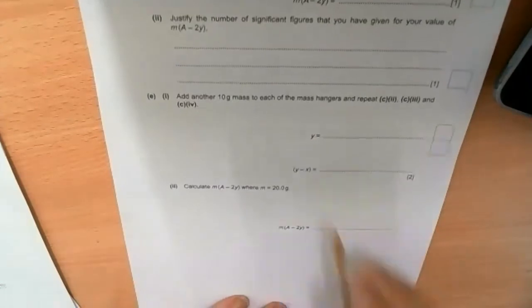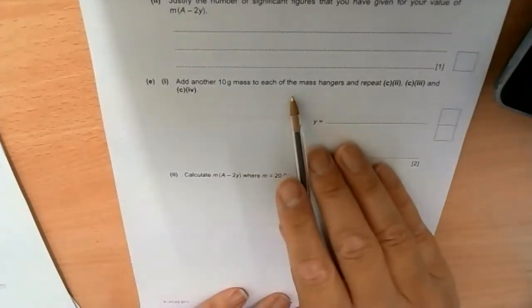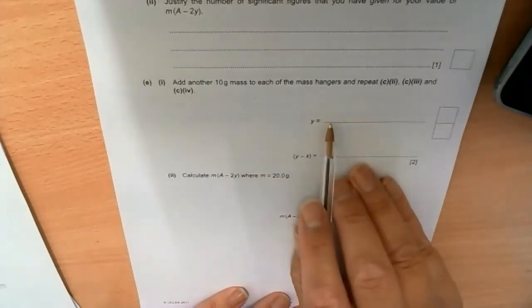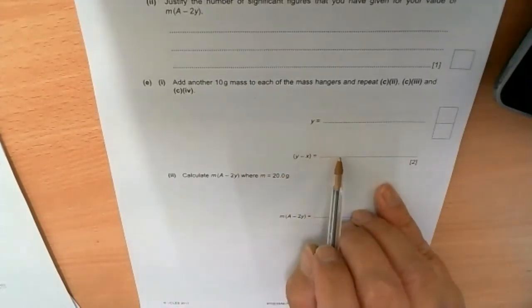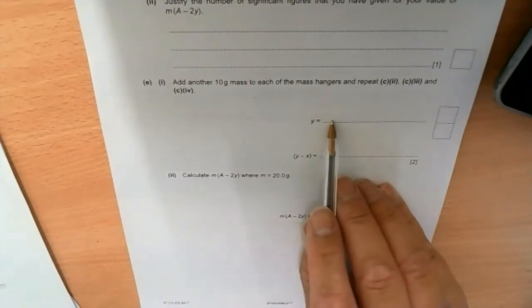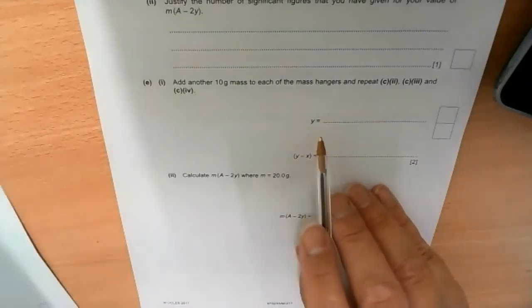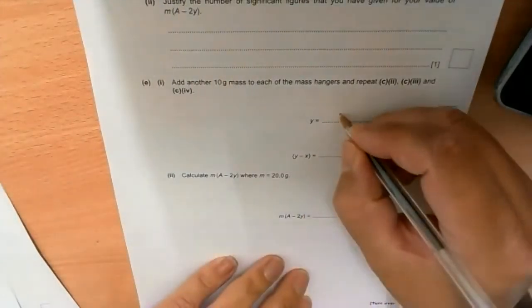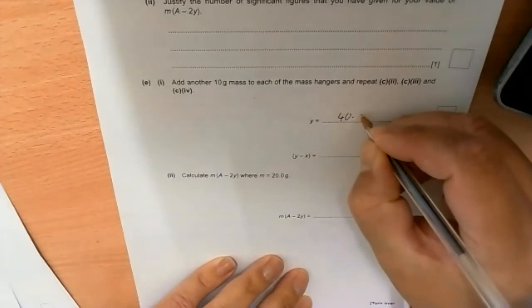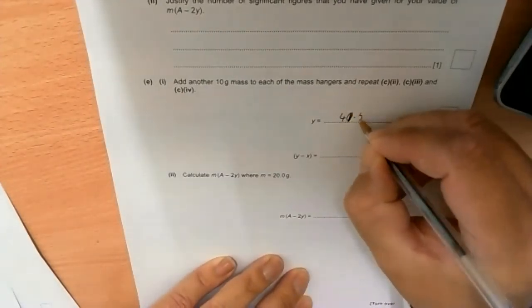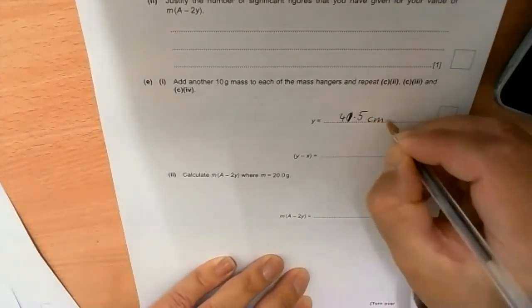Then you're going to add another 10 gram mass. Now, when I give you the paper to do for the lesson after, I'm going to give you fresh values of Y and Y minus X. Actually, I can give you that already. That would be 41.5 centimeters.